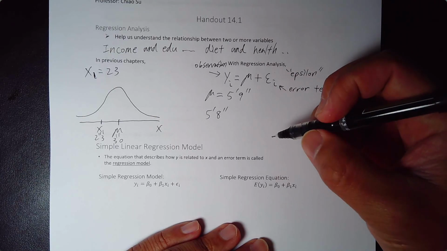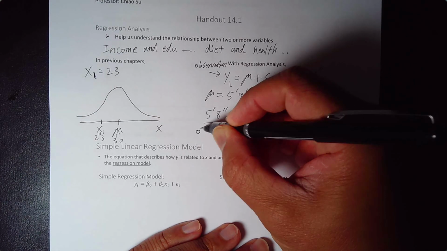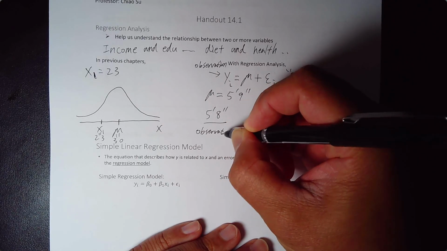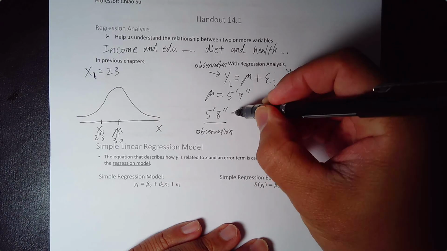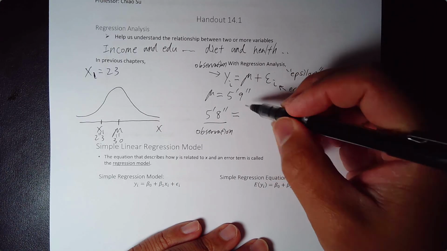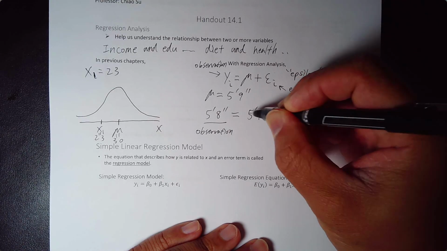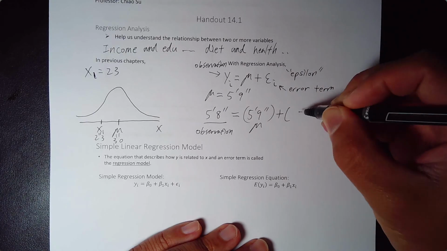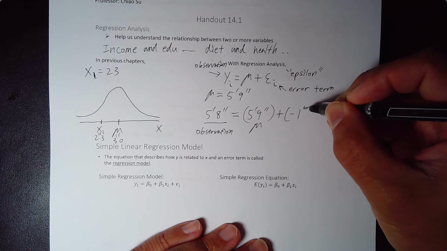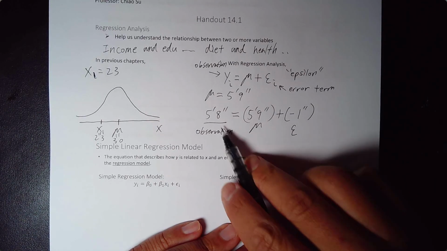Here's your observation. The way we want to think about the 5'8" is not just as 5'8", but as 5'9", which is the mu, plus this deviation, which is -1 inches, which is the epsilon.